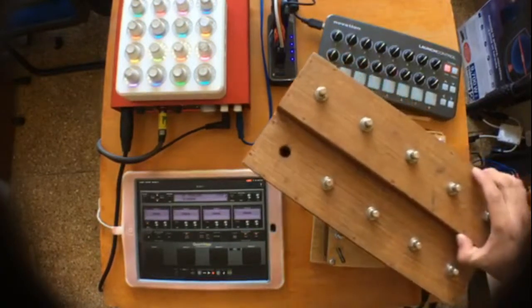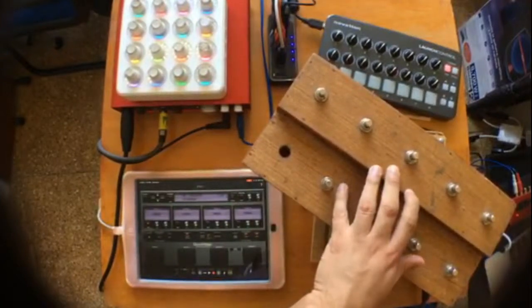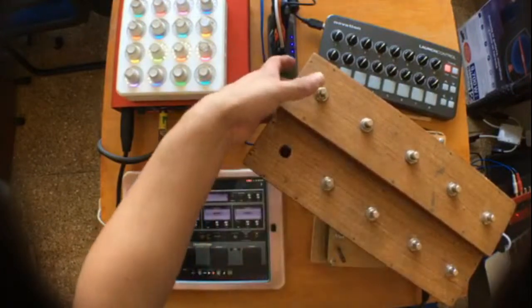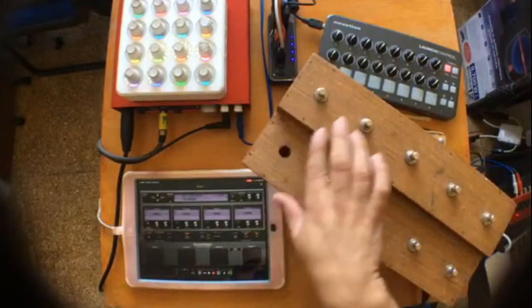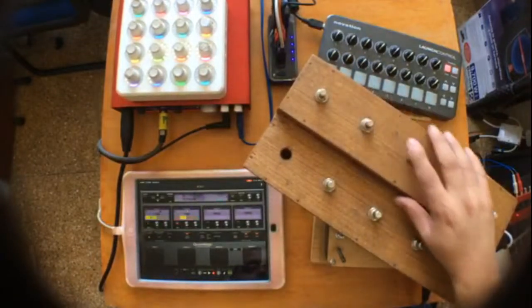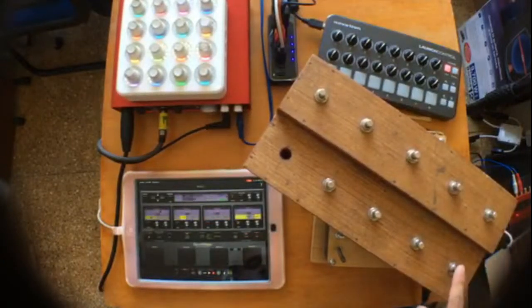And this guy, the DIY foot switch that I made with Arduino, basically just controls the loopers. These 4 switches control the 4 loopers. This is 1, this is 2, 3, and 4. And with this one, I control the reverse on and off for track 4.